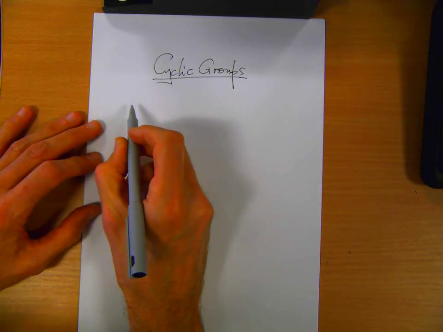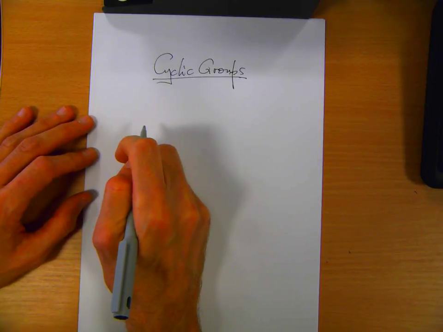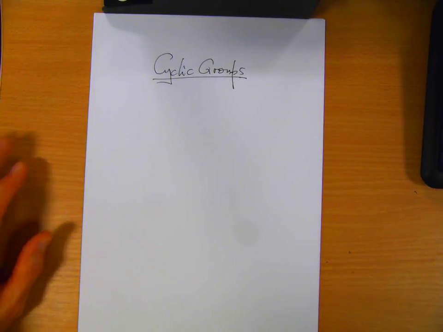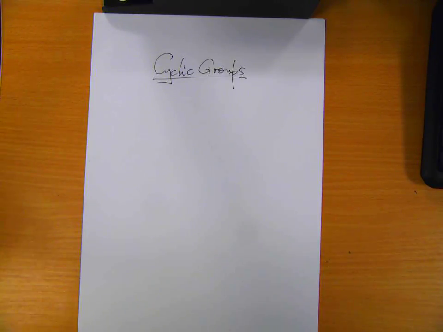So let's just quickly summarise where we've got to so far, and then I'll state some results which complete the treatment of cyclic groups. In fact, although you may not think so at the moment, cyclic groups are actually very straightforward groups in the sense that we know all there is to know about cyclic groups, which is not true for groups in general.